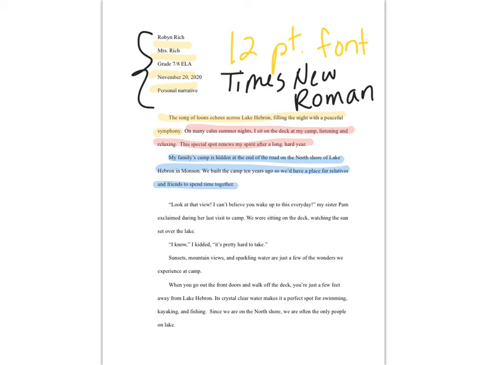On many calm summer nights, I sit on the deck of my camp listening and relaxing. This special spot renews my spirit after a long, hard year. So that's the introduction. I do have a lead. I would call that setting the mood. The red lines, that's my transition.